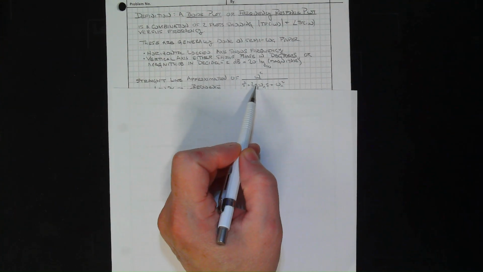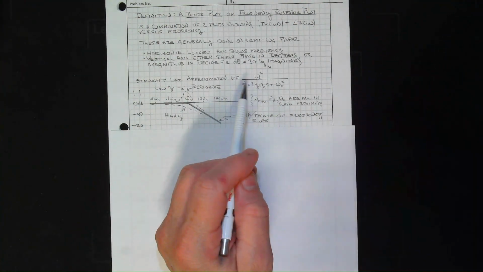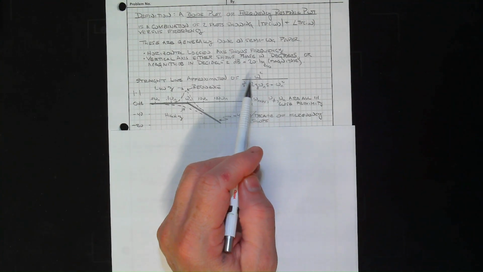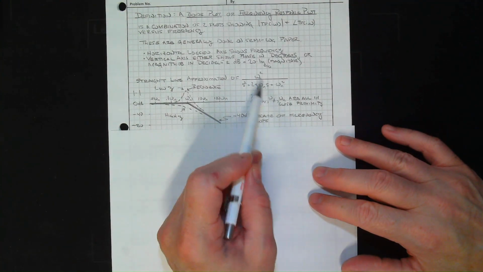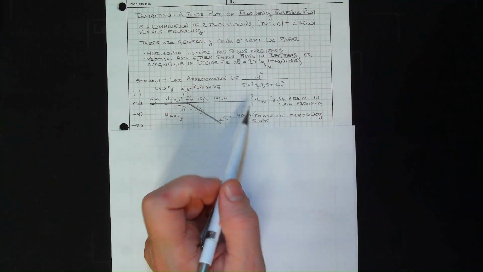So we're going to look at doing a straight line approximation of omega n squared over s squared plus 2 zeta omega n s plus omega n squared. So we've been playing with this. We're going to keep playing some more. So from what we've just done, as we were looking at these, the magnitude plot, what's it going to do? Generally when we do these things, we set them up to be unity static gain. So if you let s be 0, that's omega n squared over omega n squared, so that's fine.